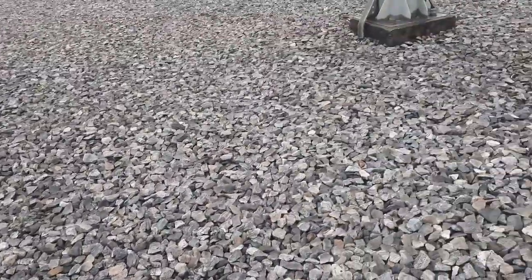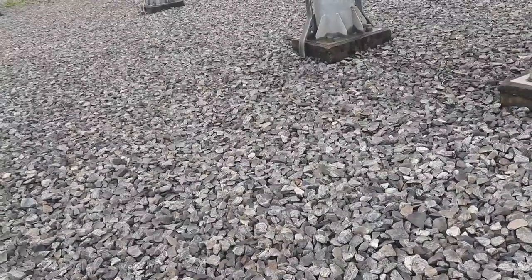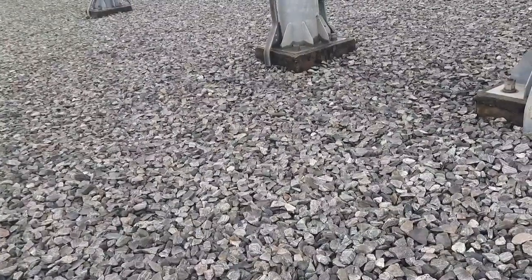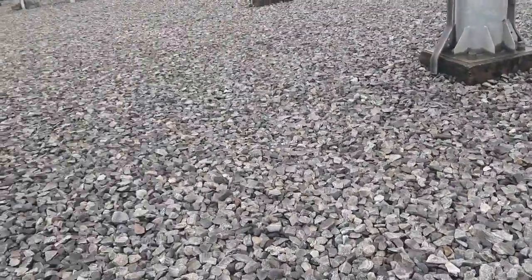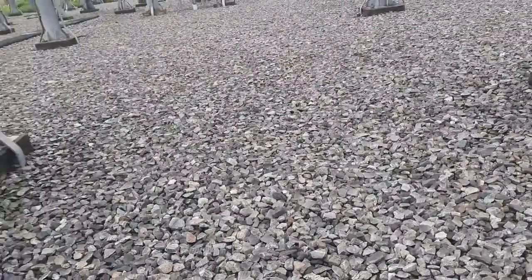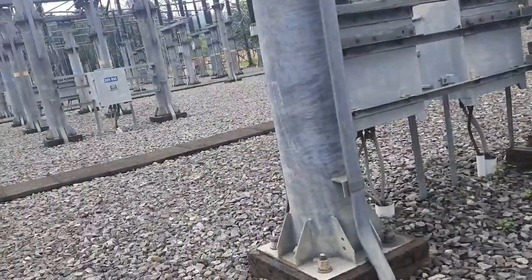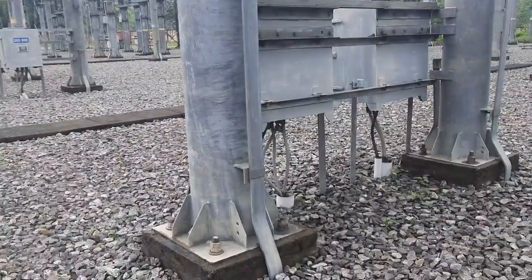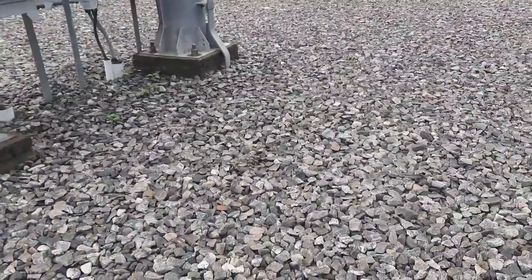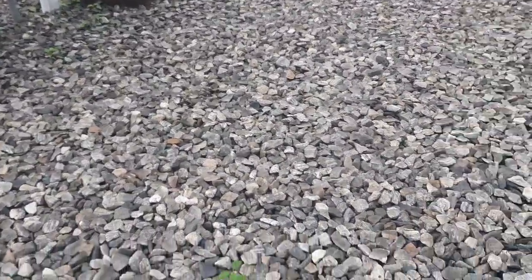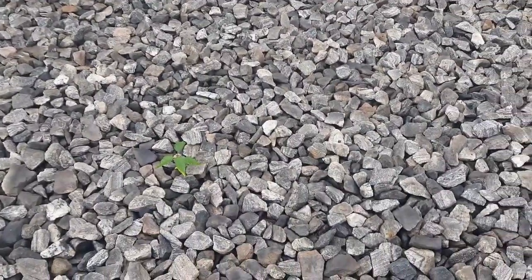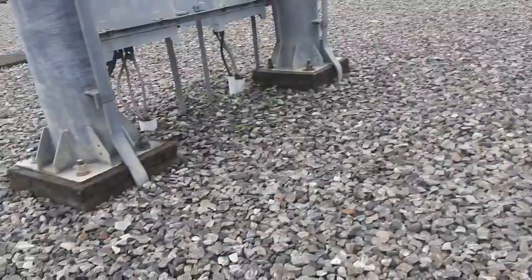So that's why we keep this gravel, also to keep snakes, insects or lizards from coming here. Because food is not available, they will not come. If vegetation were there, they would come. But since there is no food, insects and the like will not come.